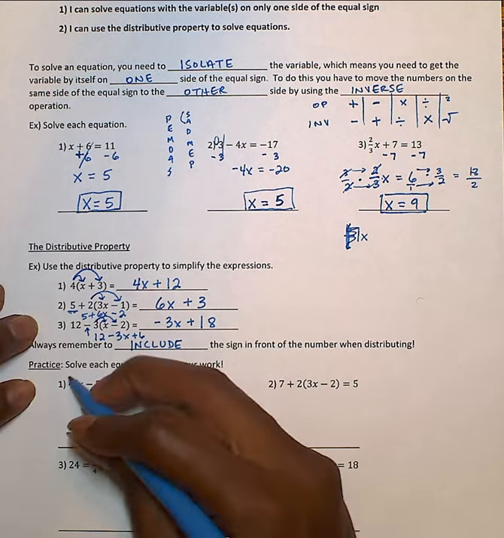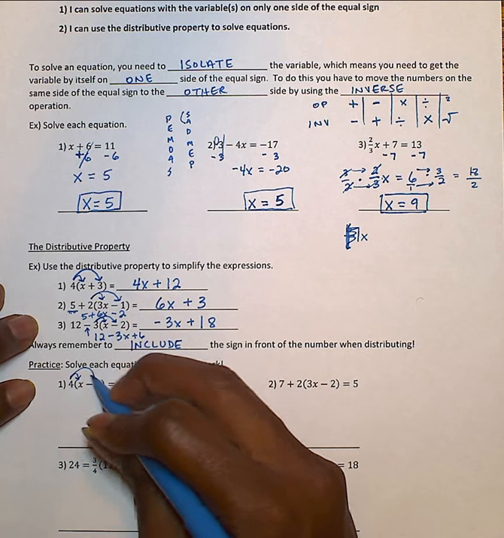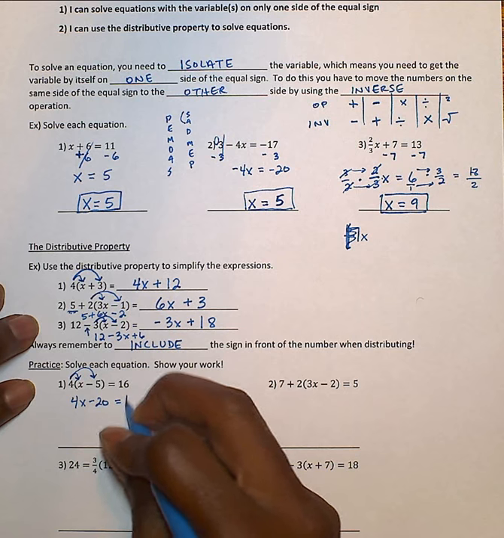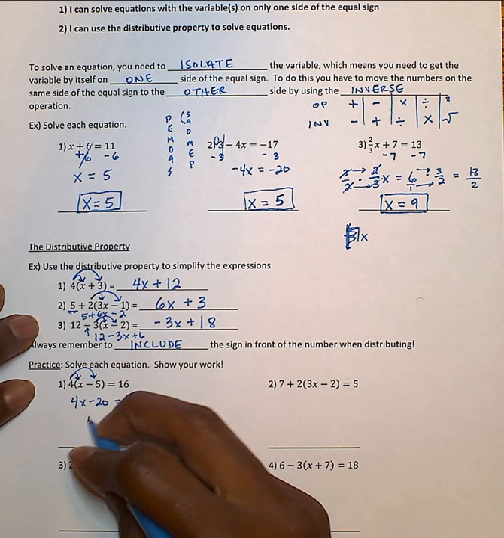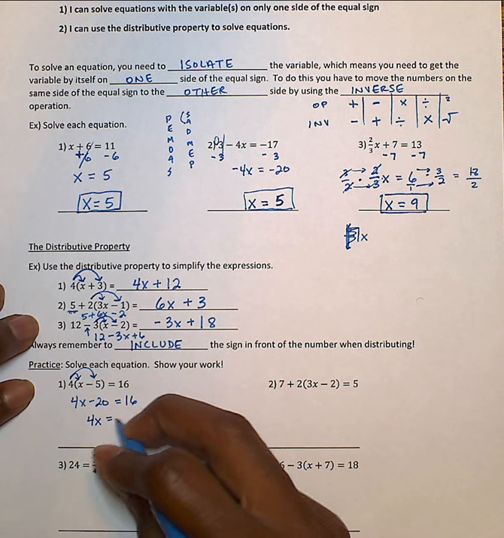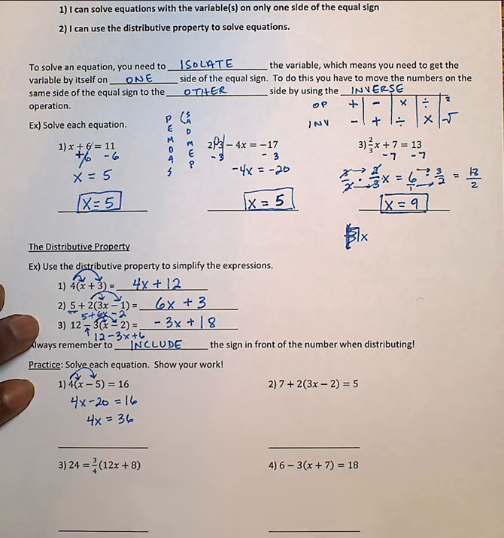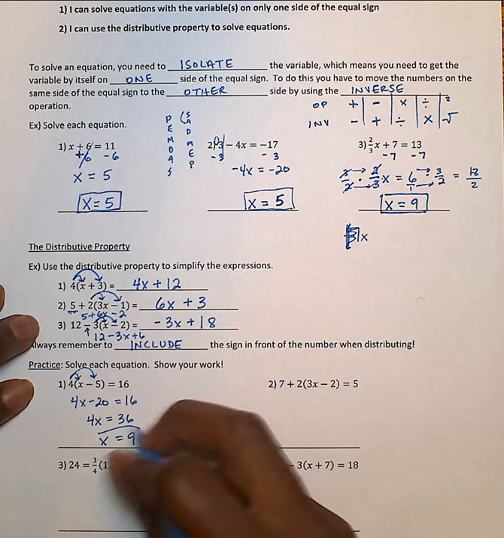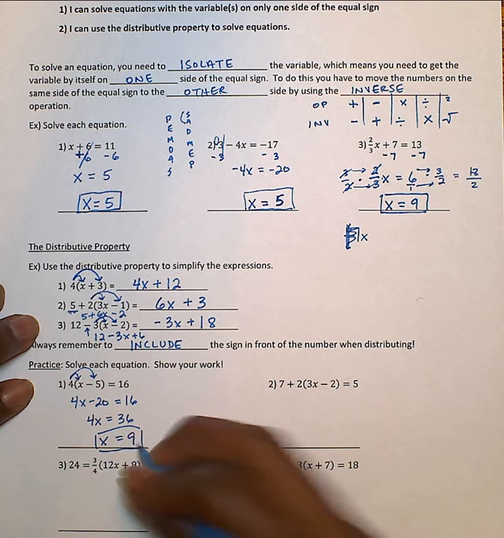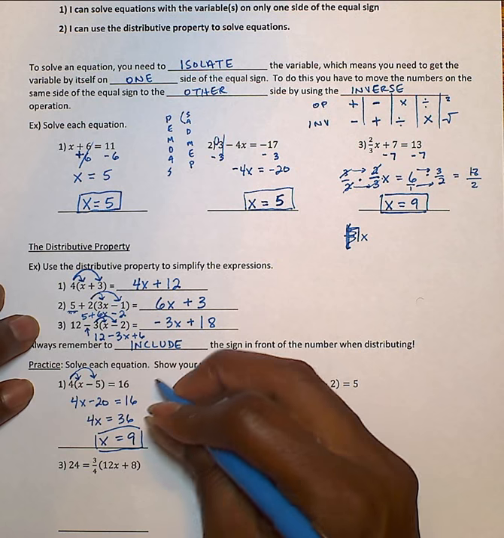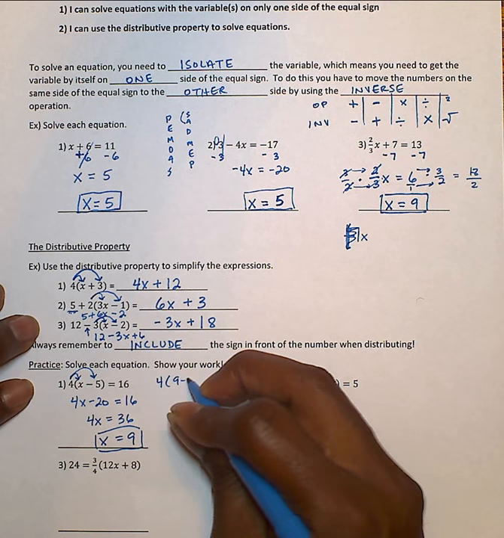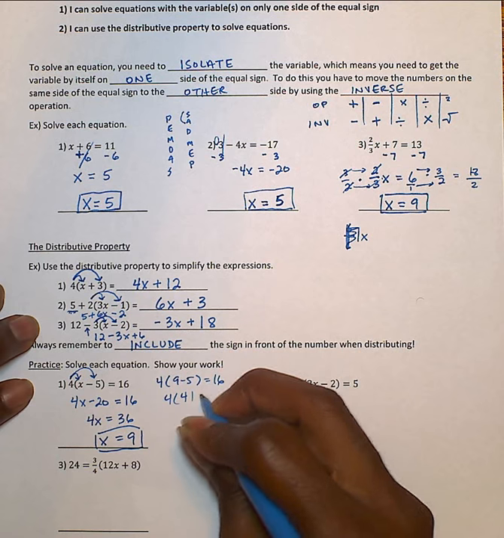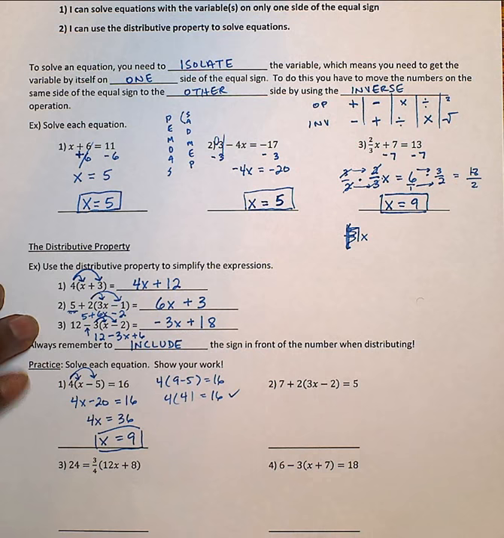So we have 4x minus 20 equals 16. I'm going to add 20 to both sides, so 4x equals 36. And then I'm going to divide by 4, so x equals 9. And you can always plug this back in to see, does that work out? If we plug this back in, 9 minus 5 is 4, and so 4 times 4 is 16. Yes, I know that to be true.